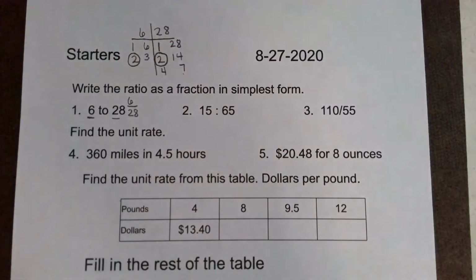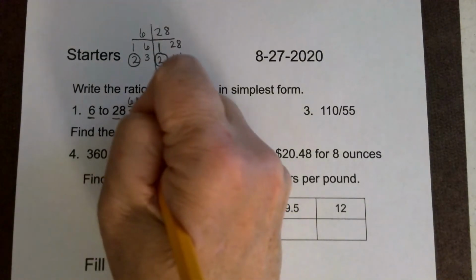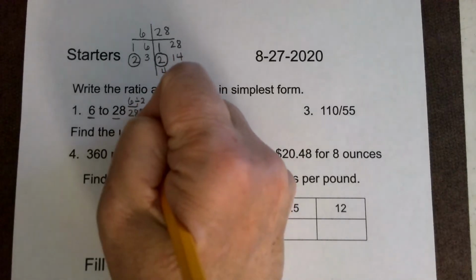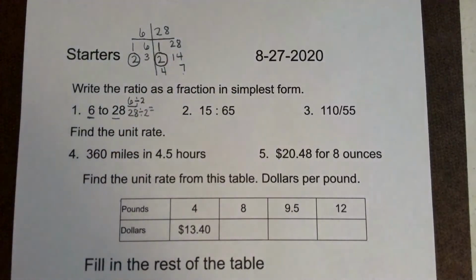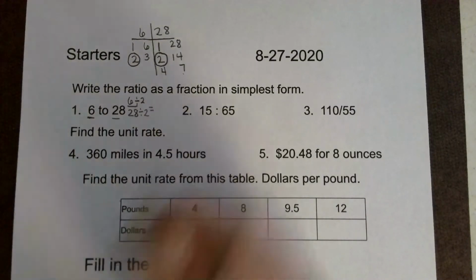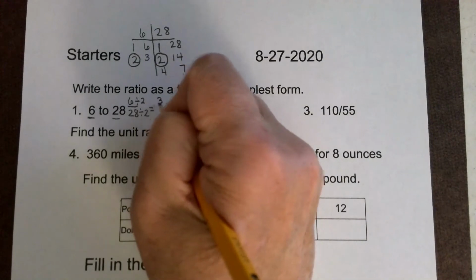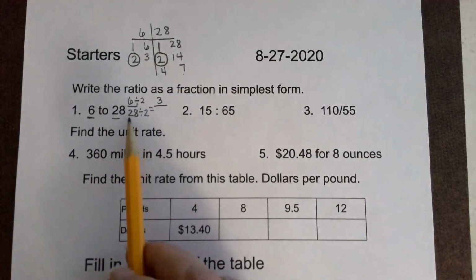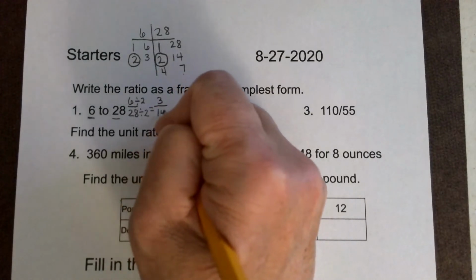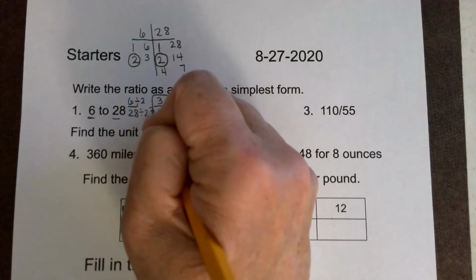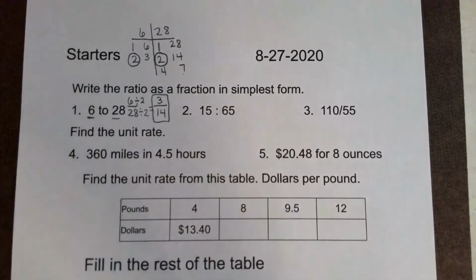So when we're dividing, we divide by 2. Six divided by 2 is 3, and 28 divided by 2 is 14. So we have 3 to 14.